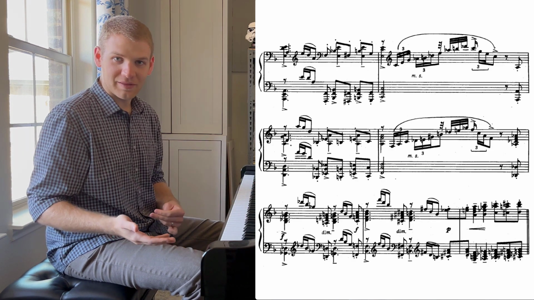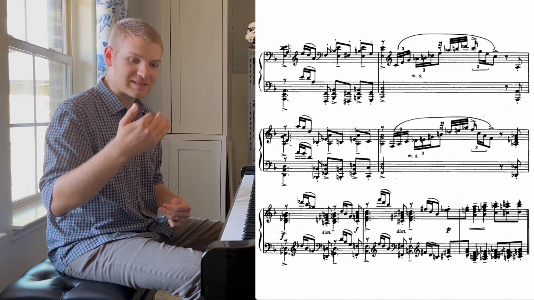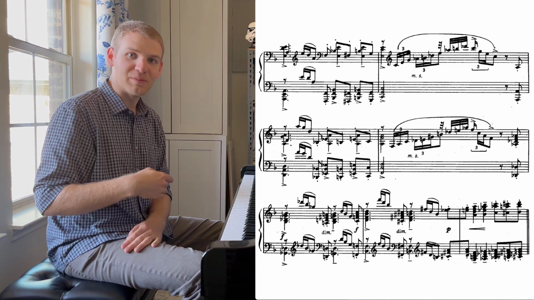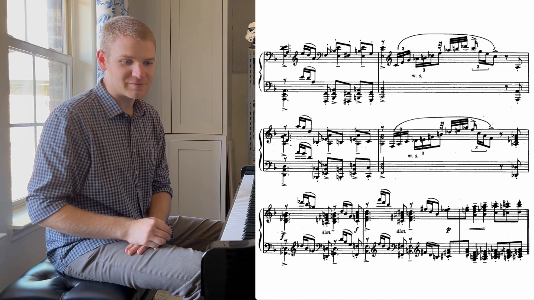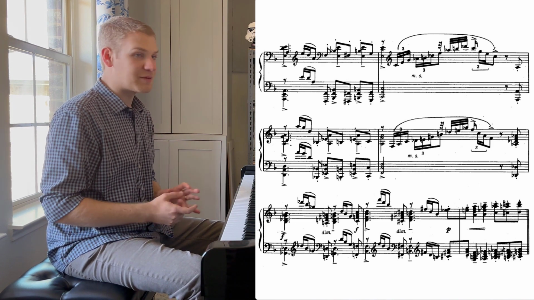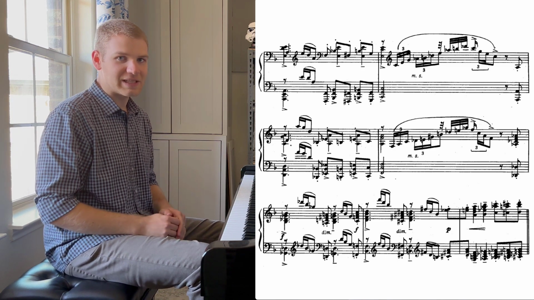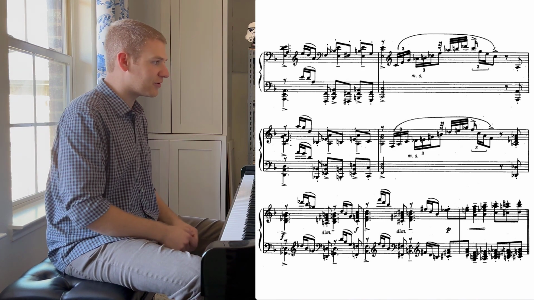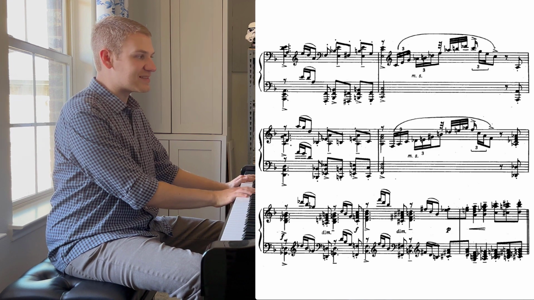If we're thinking about the theme, the last 8 measures repeats the first 8 measures, but finds itself resolving back in D minor instead of on this A major chord. Rachmaninoff doesn't quite do that in this variation. He's going to keep developing it further. It doesn't sound the same at all.